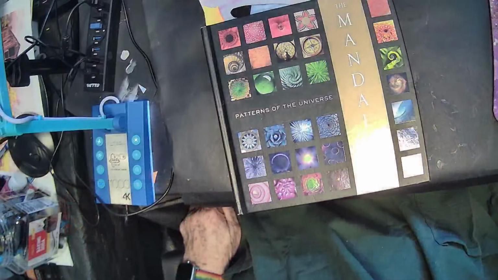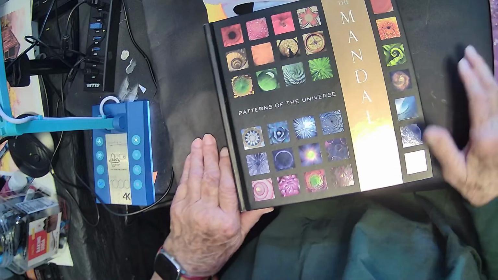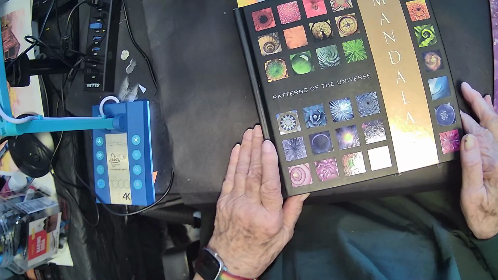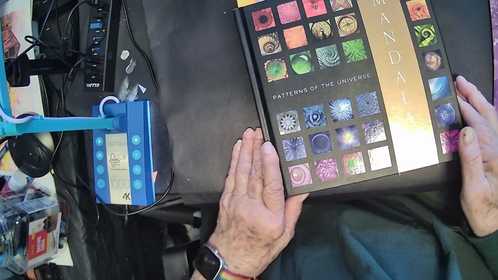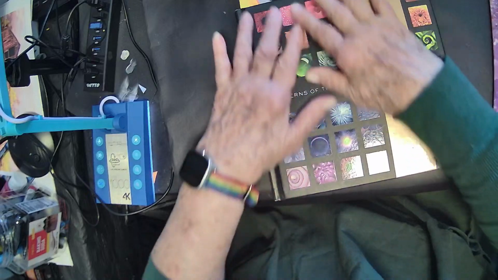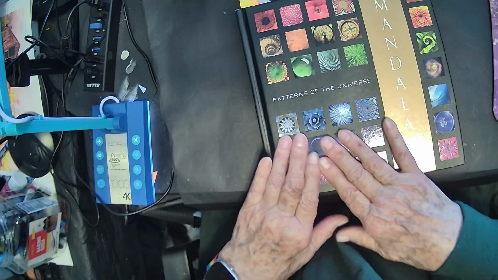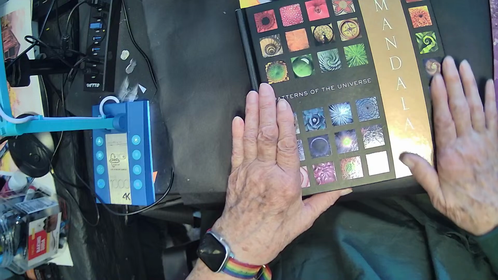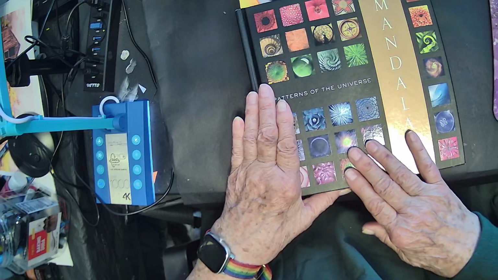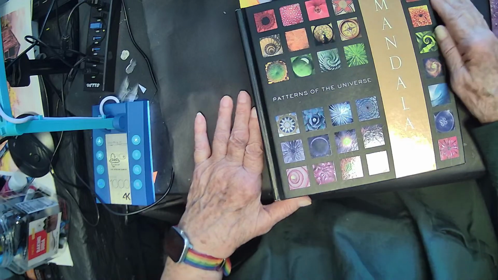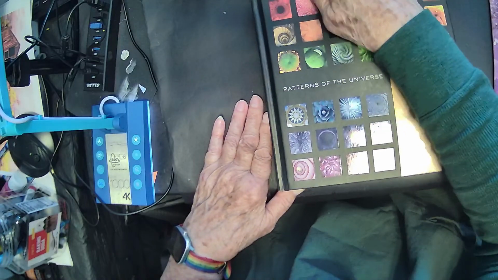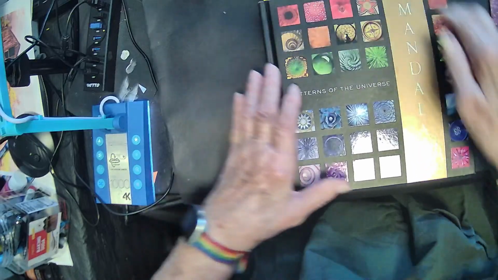I am going to switch to my overhead and show you this beautiful book that I got on mandalas. It's called Patterns of the Universe by Lori Bailey Cunningham. I absolutely love it. It shows how countries and groups of people have distinguished what their idea of a mandala is. And it all came from nature. So I'm going to show you a few things here.